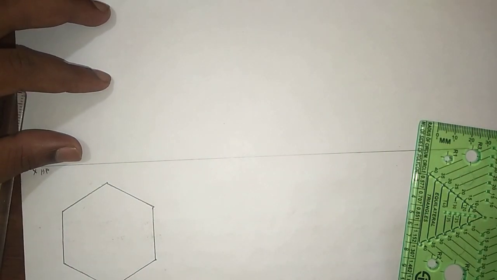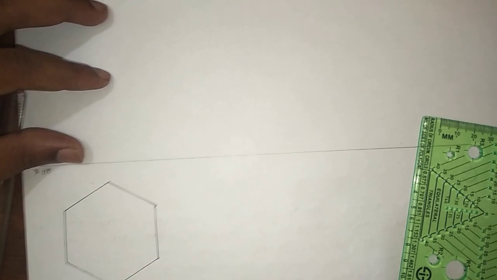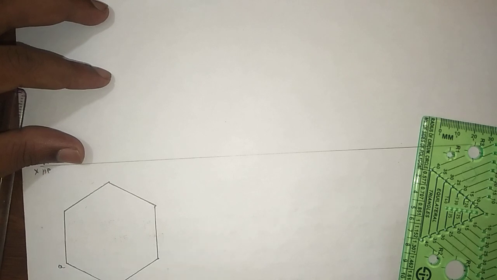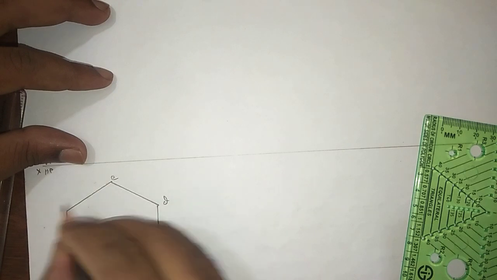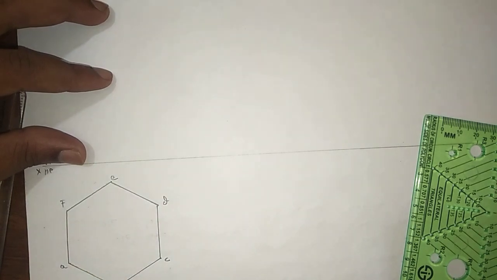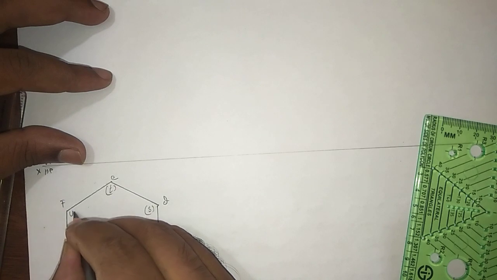And now we give the name for the top view of this hexagonal prism. This hexagonal prism having two faces, top face and bottom face. For the top face I give the name A, B, C, D, E and F. For the bottom face I give name P, it is invisible, P, Q, R, S, T and U.